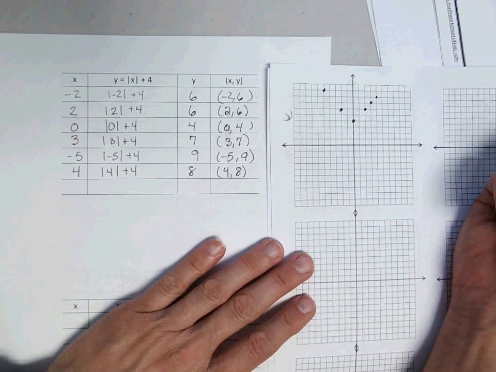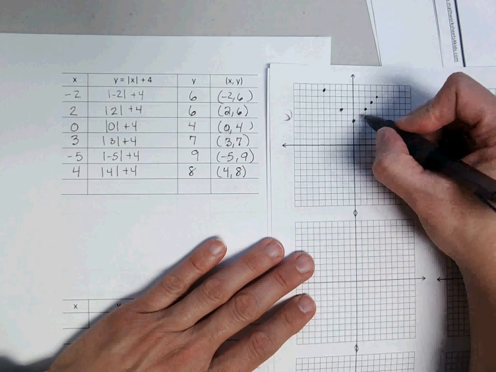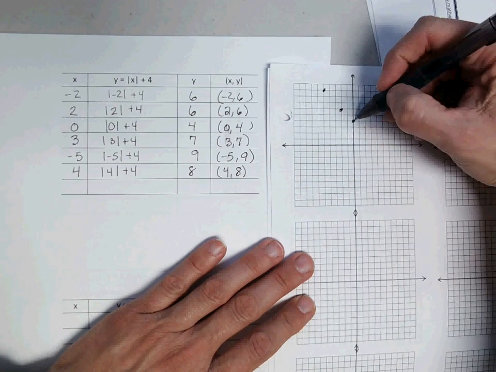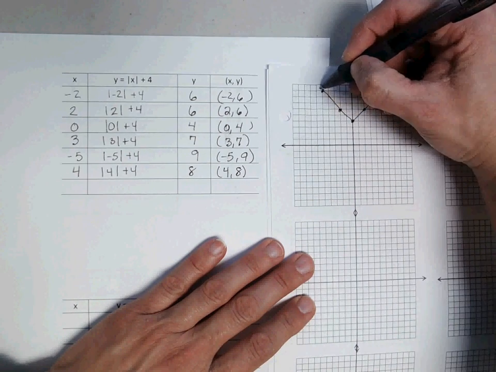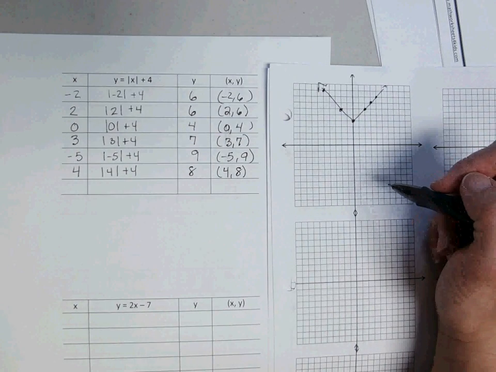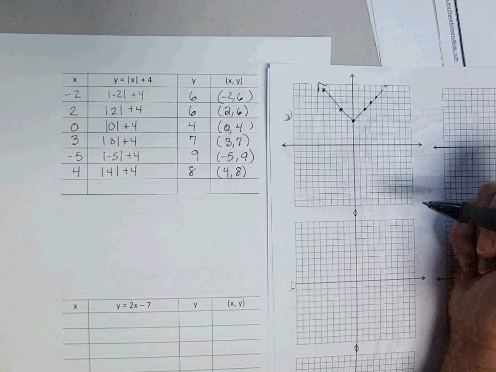And then I connect the dots, and I see that these look like they're all in a line right here. Connect those, and this looks like it's kind of in a line too. But you'll see that it makes a V, and you'll notice that absolute value equations normally make a V.